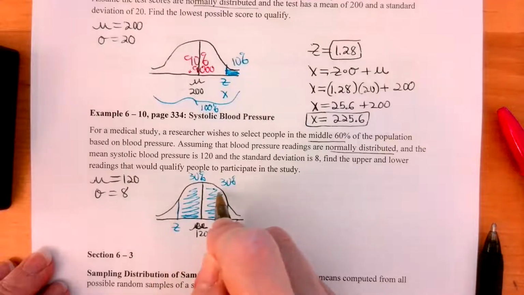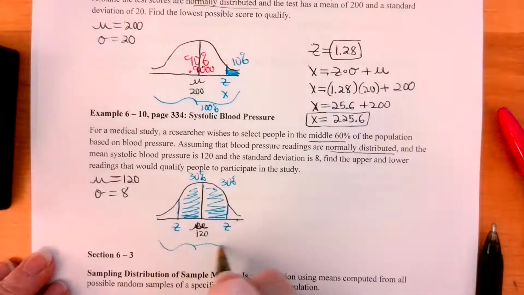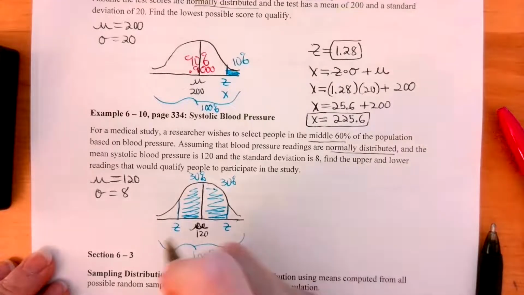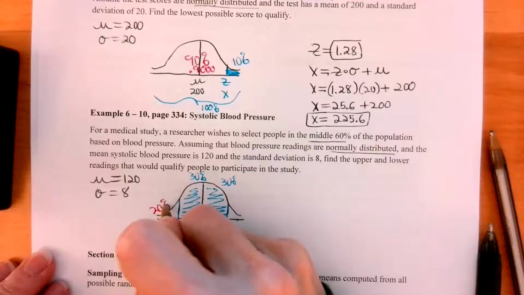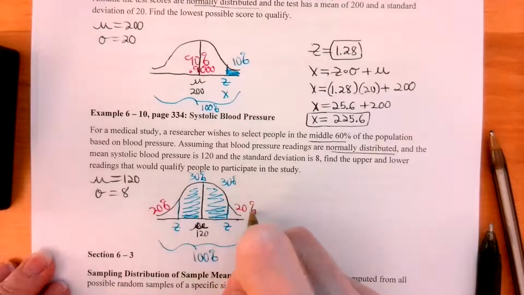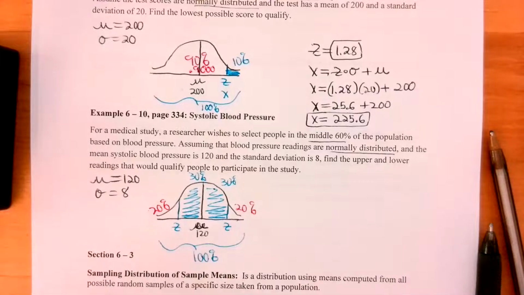So here's 60%. Remember, there's a total of 100% under the graph. So we have to figure out each tail. So 50% on each side. So that means the left tail has 20%. The right tail has 20% because again, we know it's 50% on each side, 100% total.